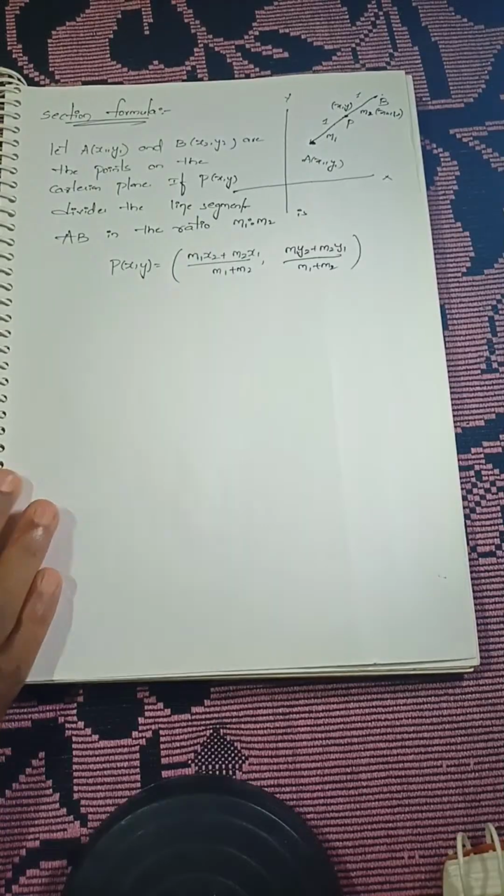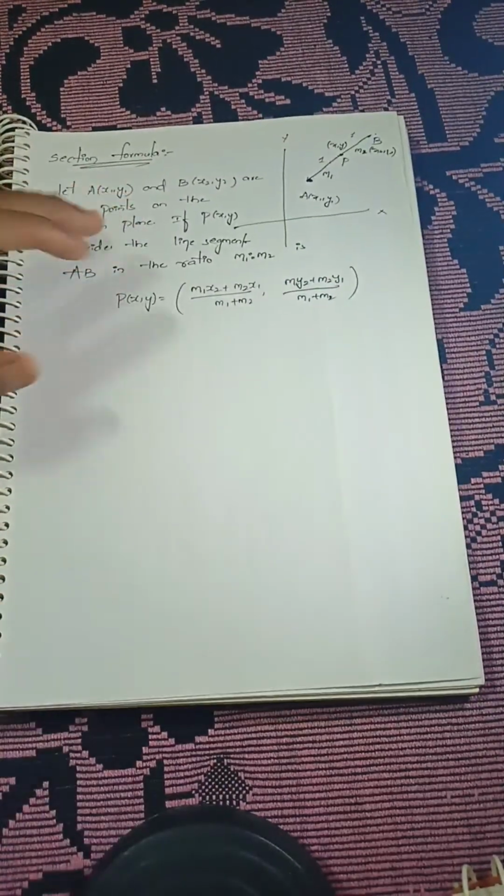So this is the formula we are going to use, the section formula.